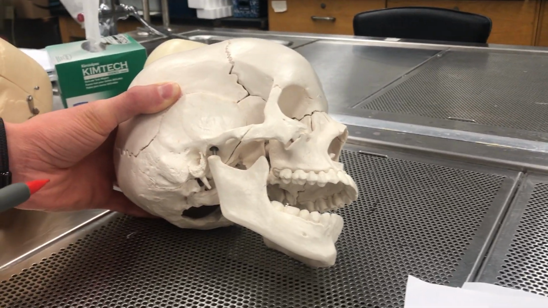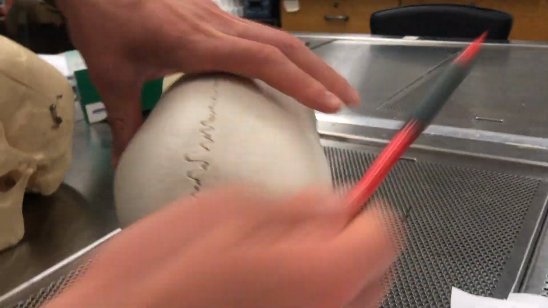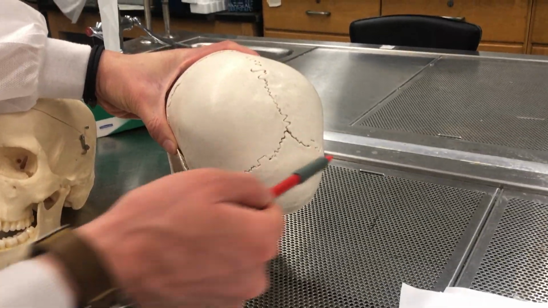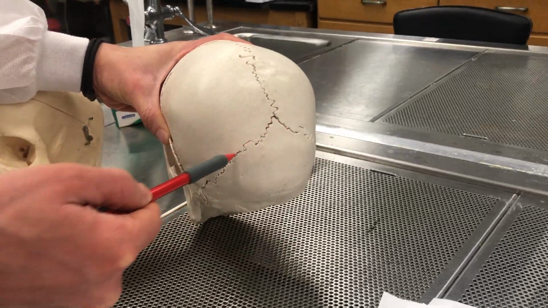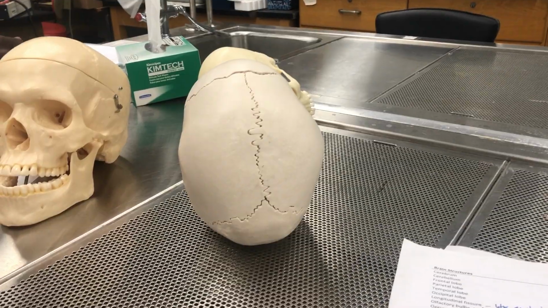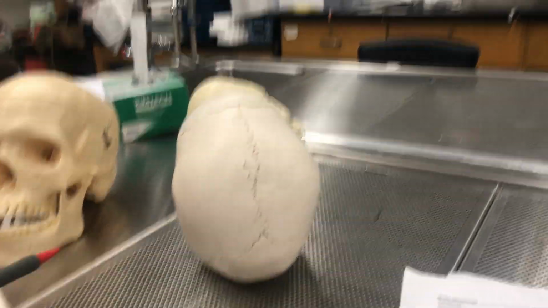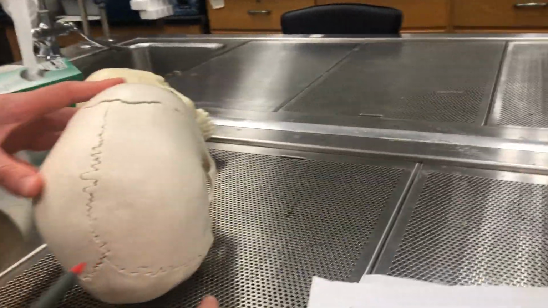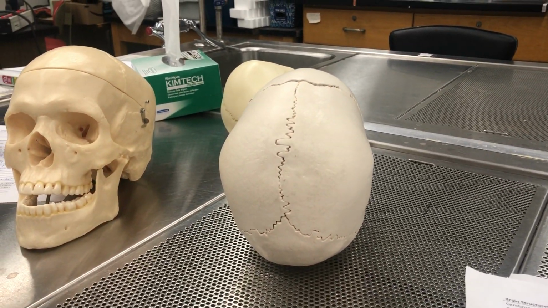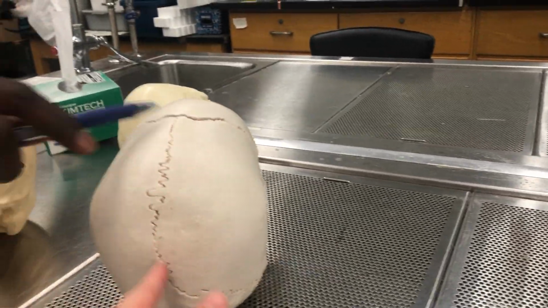Okay, sagittal suture. Sagittal suture is right in the back between the parietal and occipital bones. This is the sagittal suture right here. And then lambdoidal suture. Which one is that? Is this it? No, this one. Oh, then I got it wrong. What was the previous? The sagittal suture.